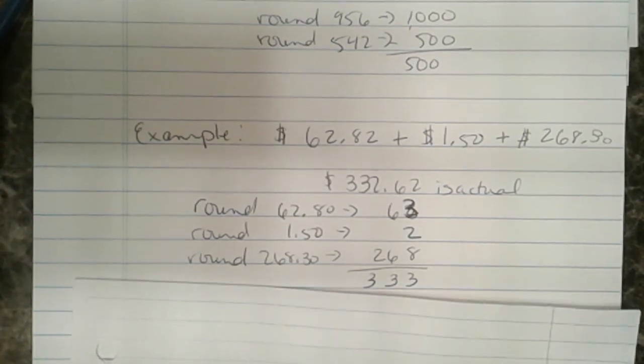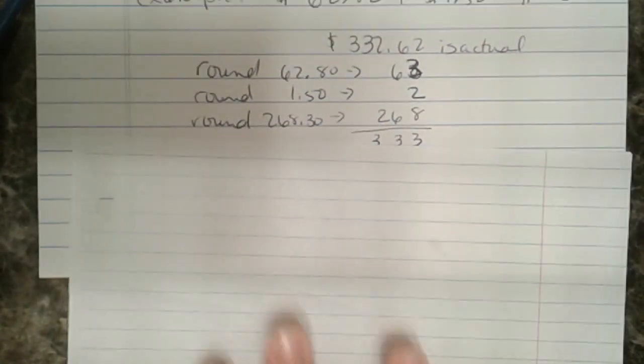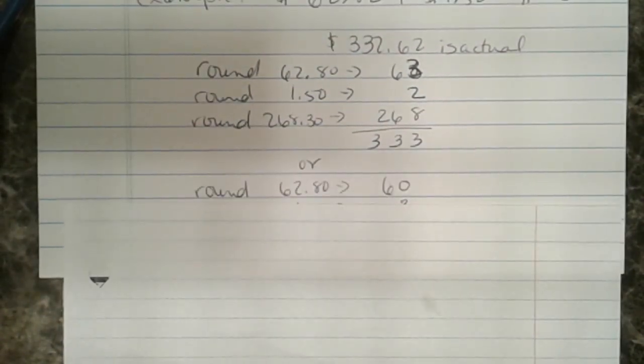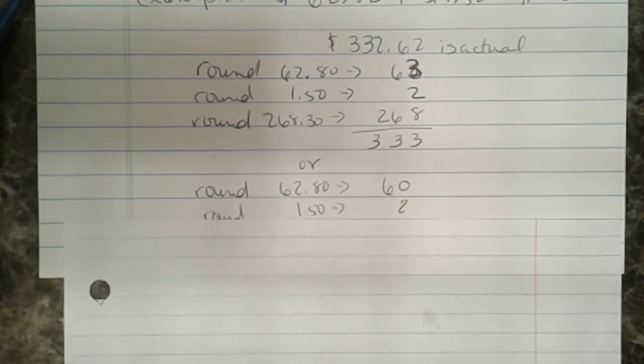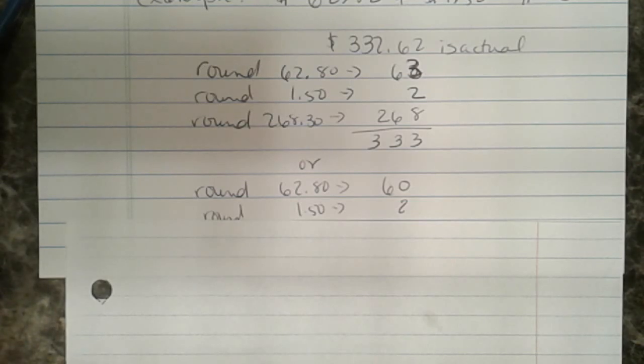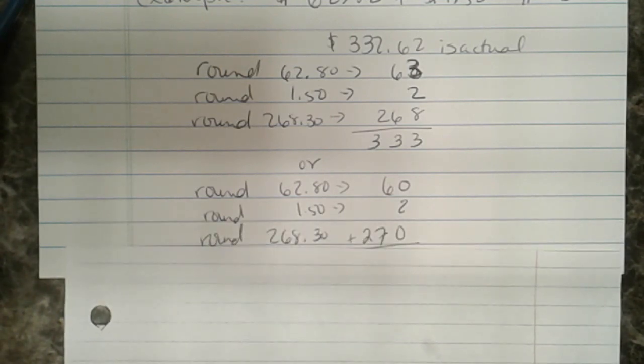So I went ahead and did another one that could possibly be the answer. I could round $62.80 to 60. 60 is a nice little number that I can easily add up, right? I could also round $1.50 to 2. Isn't 2 a nice number to use? Pretty similar to the one in the above situation. I could also round 268.30 to 270.